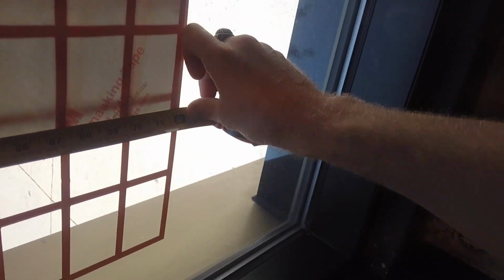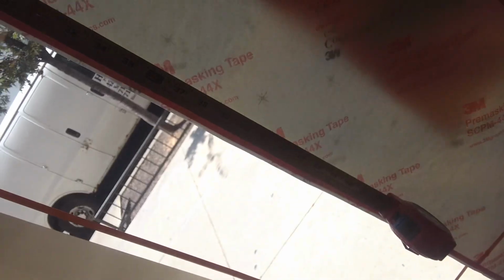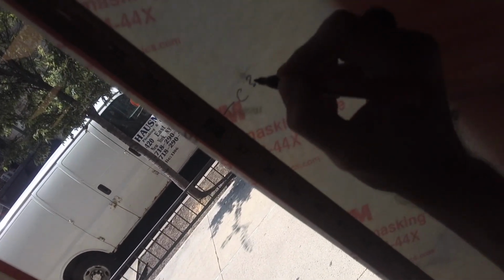Usually when we do this, you gotta lay it flat. I'll call it 6 feet, 72 inches. 72, so the middle would be 36. It's not really important, but I usually just mark it. Center, 36 inches.